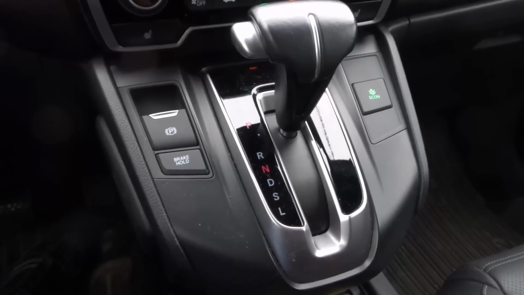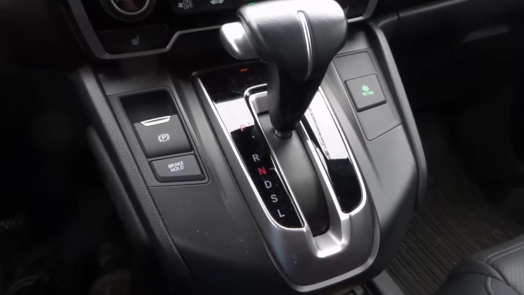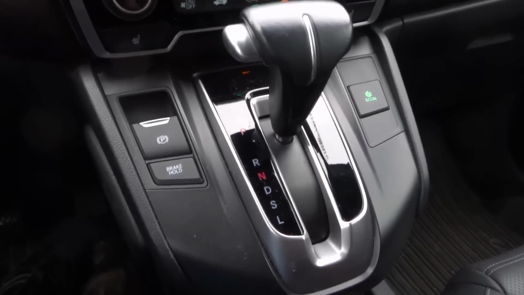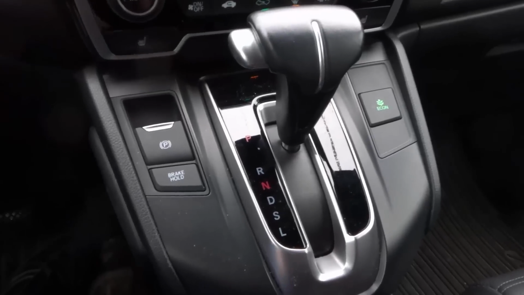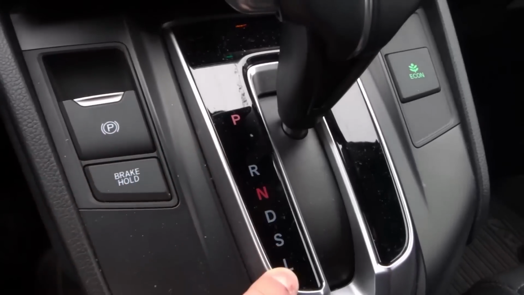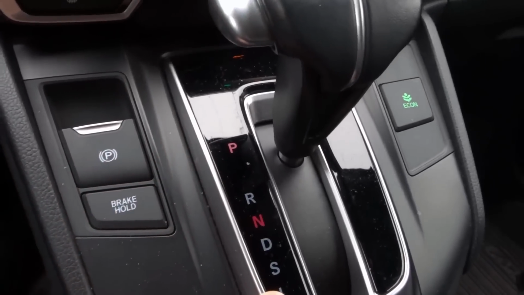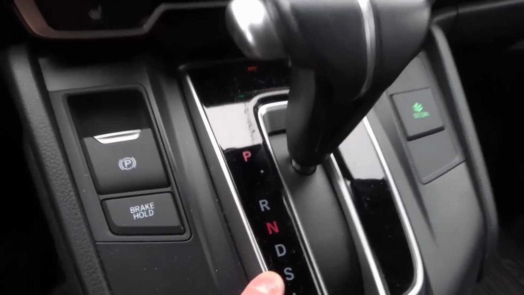Hey everybody, I'm here today to show you and tell you what the letters on the gear shifter mean. Now this will be a simple 2-minute driving lesson and I'm going to try and keep it as short and sweet as possible. As you can see right here, we have various letters on the gear shifter. I'm going to go over each of these letters. Now you might have some that are different on your shifter, but the majority of them are going to be the same.